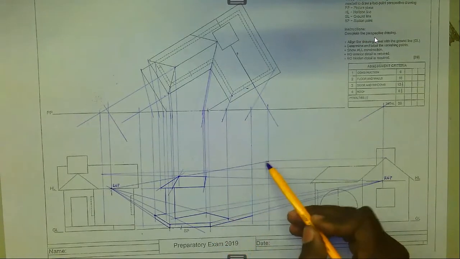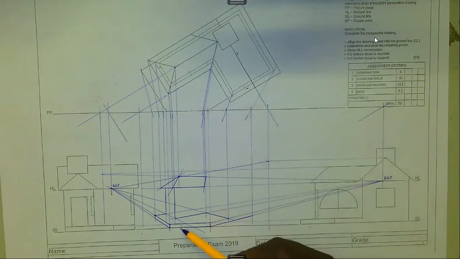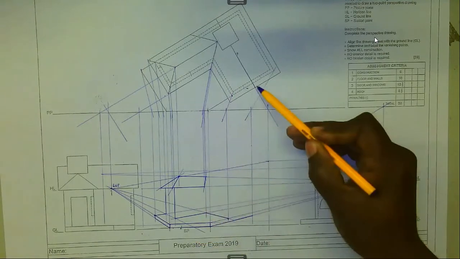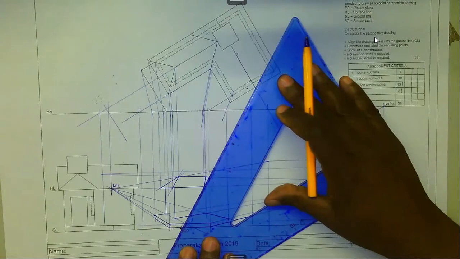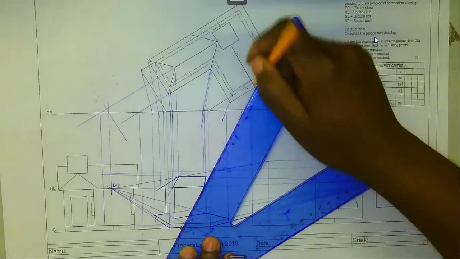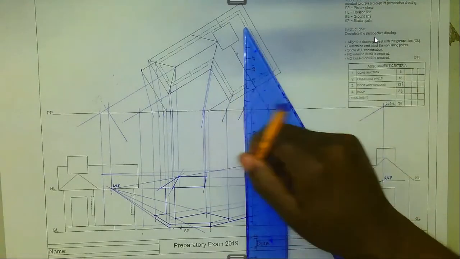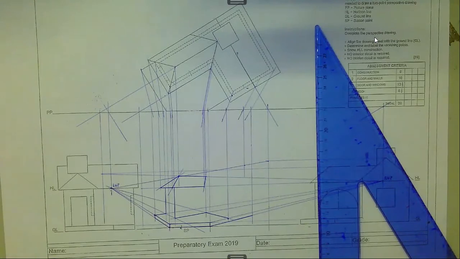Once you have gotten this line, remember this is not the actual point that you require. The actual point is this one, so it should be connected with the observer's eye, which is the line of sight that we talked about yesterday. So from here to there, you bring this one down like that. You have got now the point that you require.